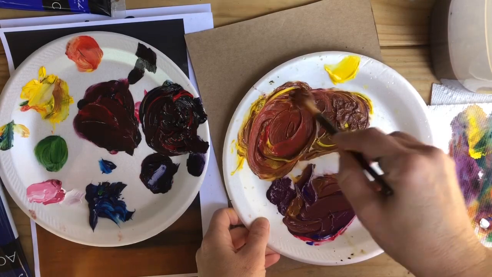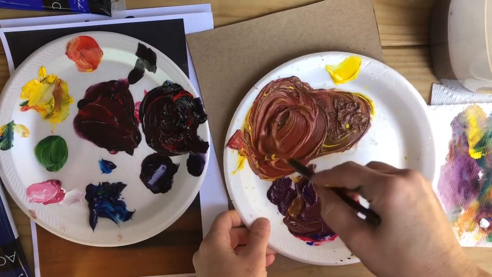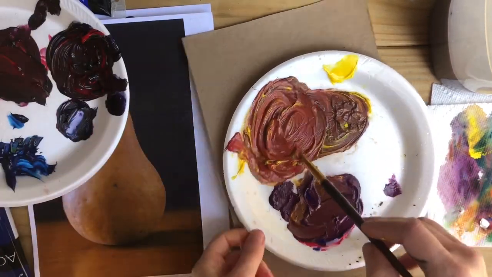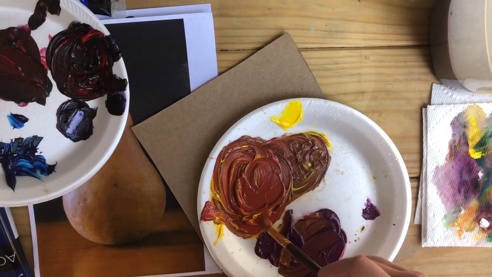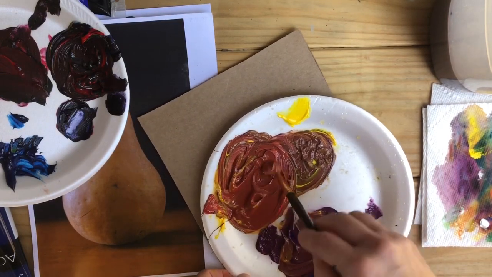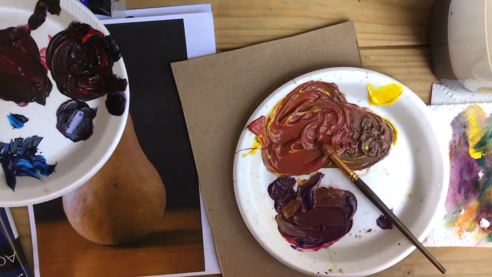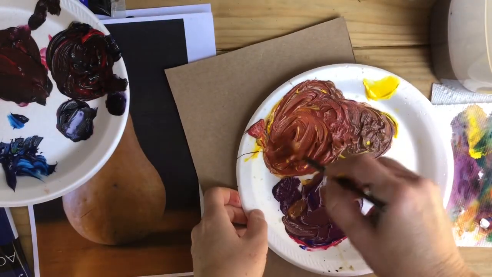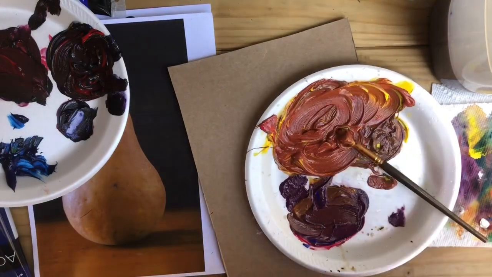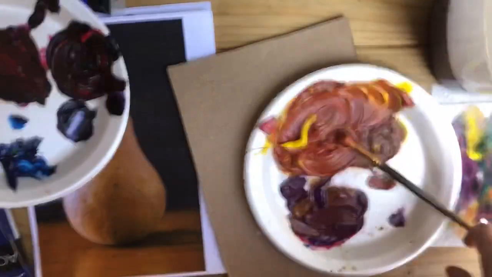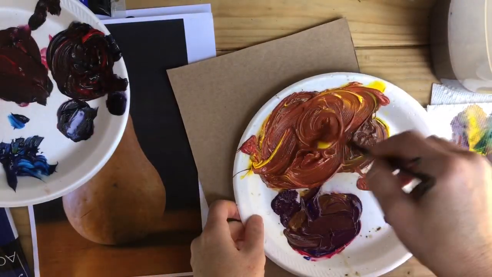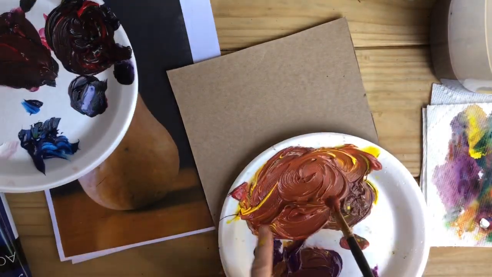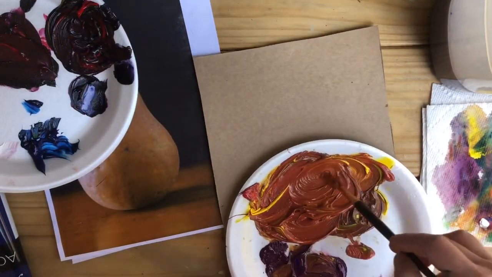All right, how am I doing? How does this compare? What does it need more of? Right, it needs more yellow. All right, I probably still need to add more yellow, but you know what?